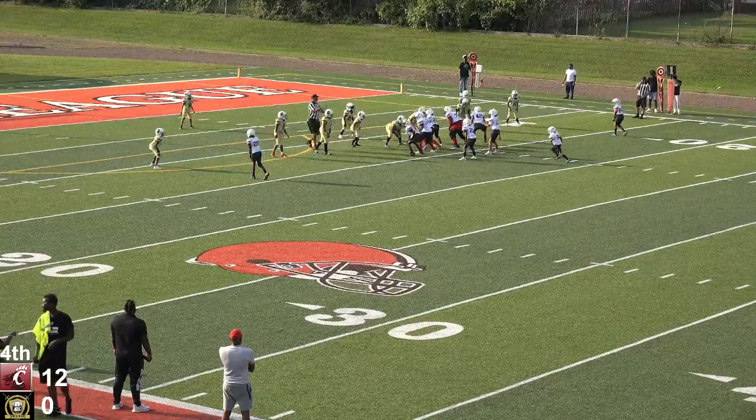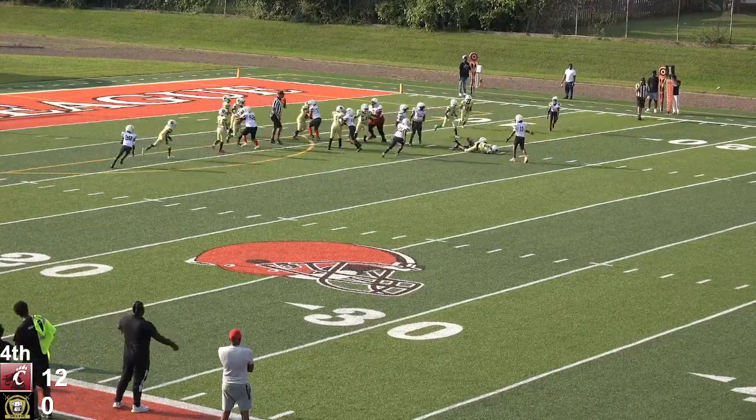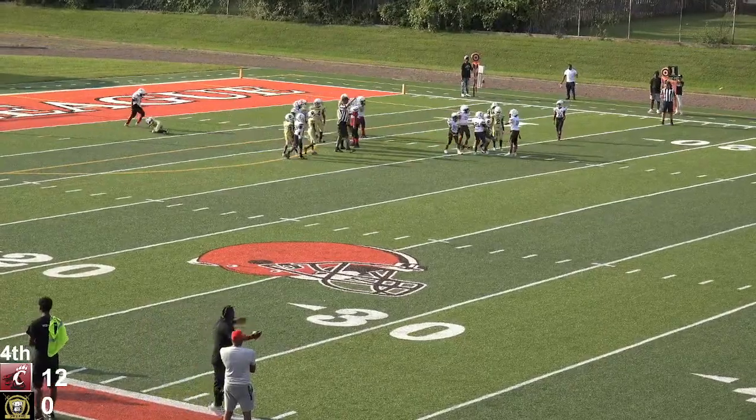And there's a fumble on the play, and the Bulldogs pick up the fumble.